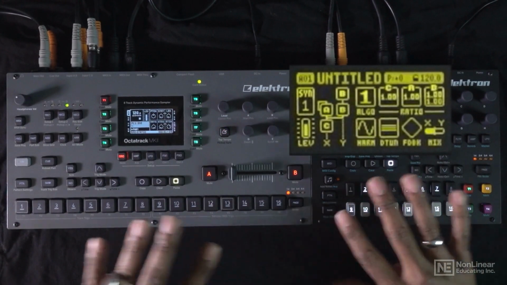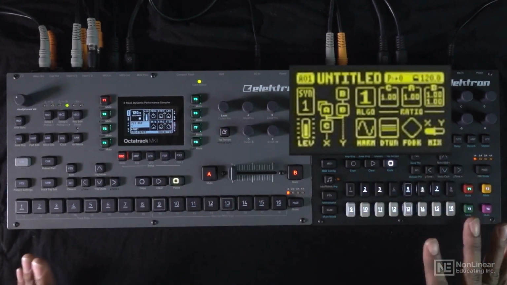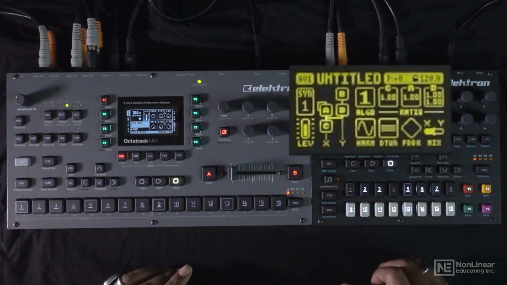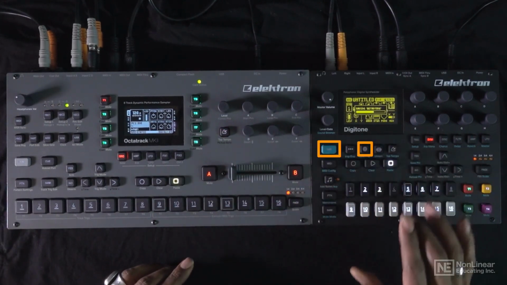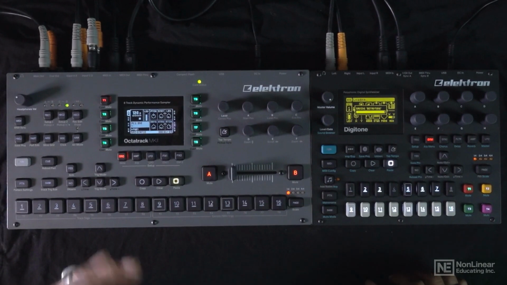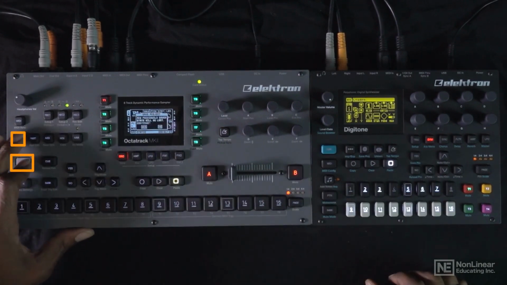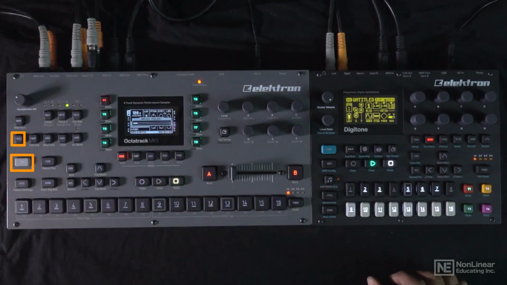Just to make sure that everything is preserved like this, later on, I'm going to save both projects. So on the Digitone, I can just hold function, press save project. There we go. Same thing on my Octatrack. I'll hold function, press save project. Yes. All right, now let's set up some Octatrack MIDI tracks to control the Digitone.